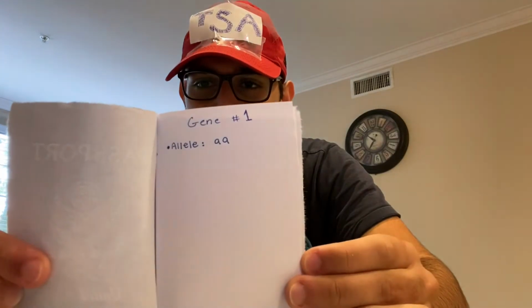Hi, so right here I have the passport. This passport contains the genetic makeup of this duckling. Within the passport, we have pages. These individual pages resemble genes, and within those genes, you have the alleles. These alleles will help determine the immigration status of this duckling.